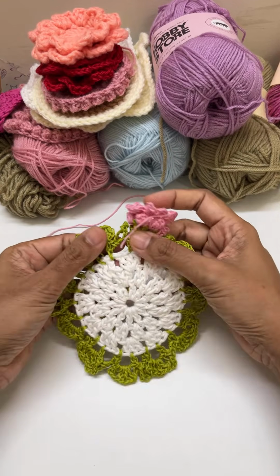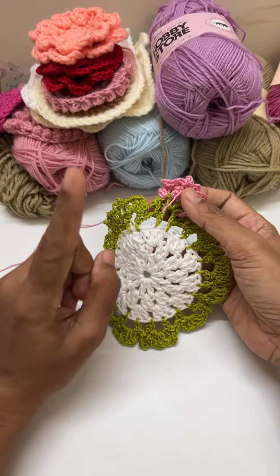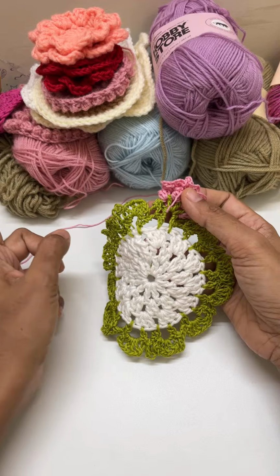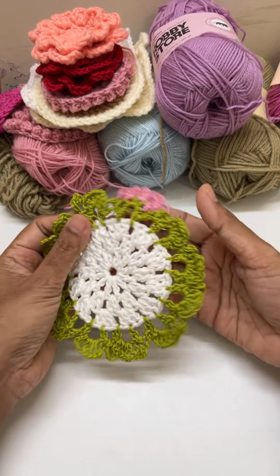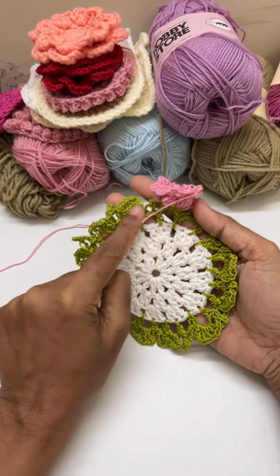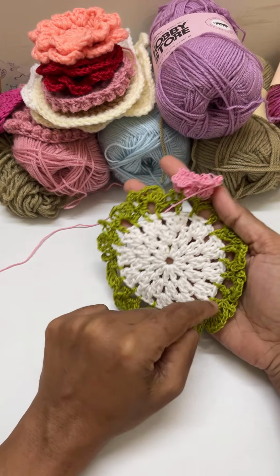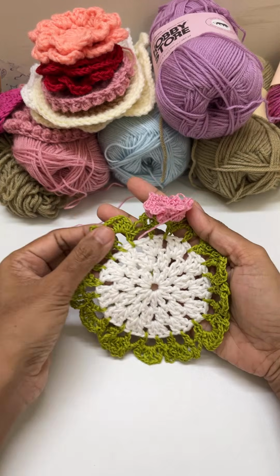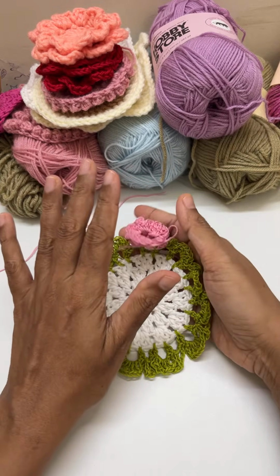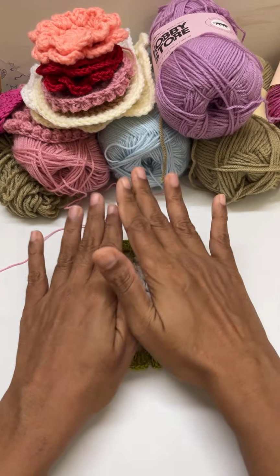If you want to learn this much, you can just visit my previous live session, and you can learn how to make this coaster and these additional vines and the base for the flowers, all those things.